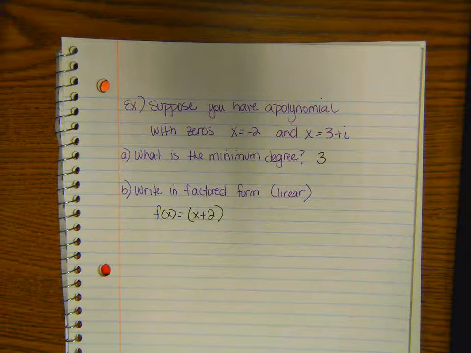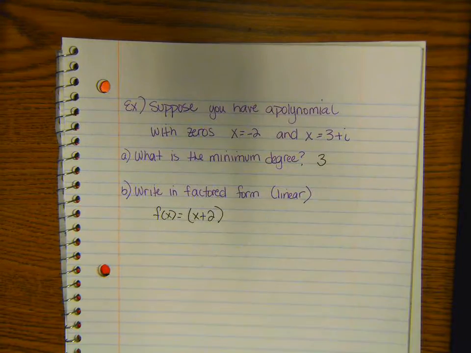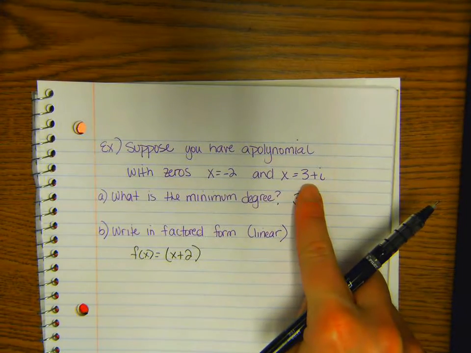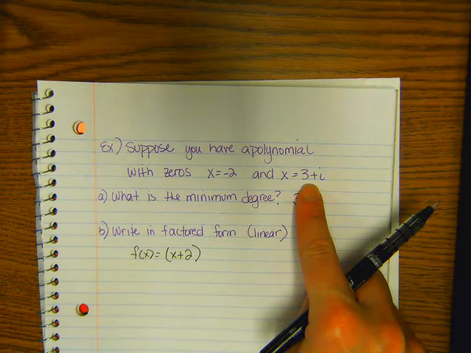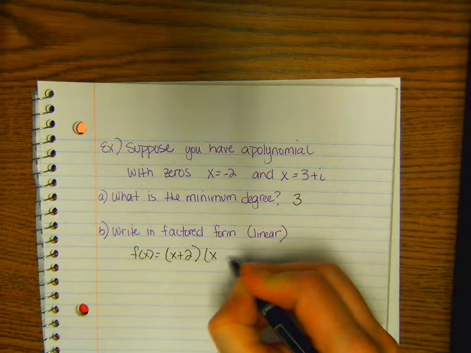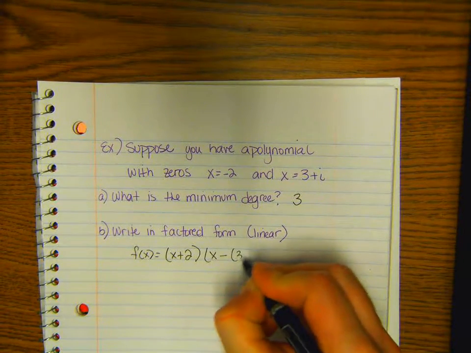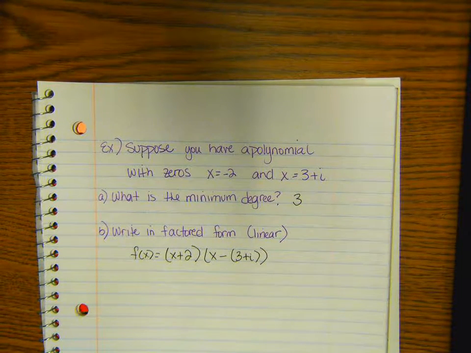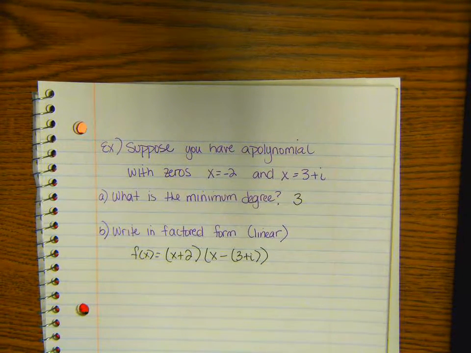All right, now this isn't going to look pretty, but that's okay. If 3 plus i is a 0, I actually write this, x minus (3 plus i). That is another factor. I actually just write it that way. In a minute I'll talk about how you get rid of that inner parentheses.